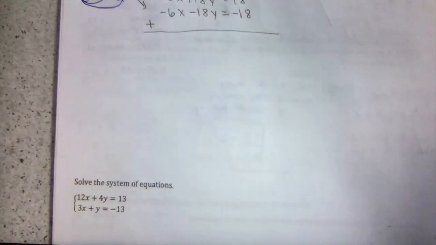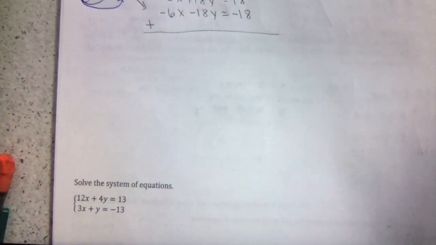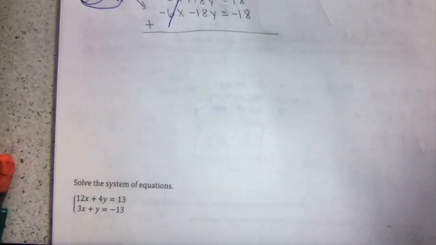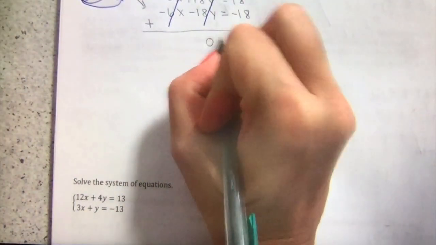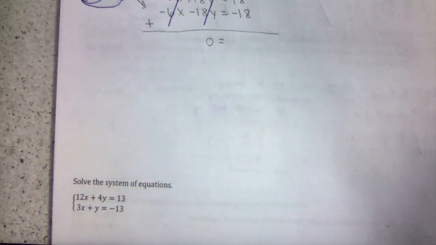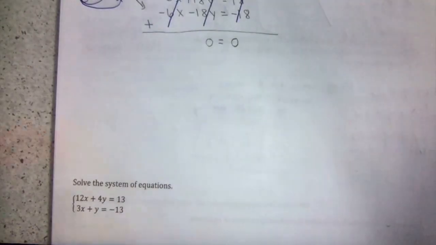So now whenever we add these two equations together, 6x minus 6x goes to 0, which is what we wanted. 18y minus 18y also goes to 0, so they also cancel each other out. So we're left with 0 equals 18 minus 18, which will also give us 0. They also eliminate. So we have 0 equals 0. That is a true statement.